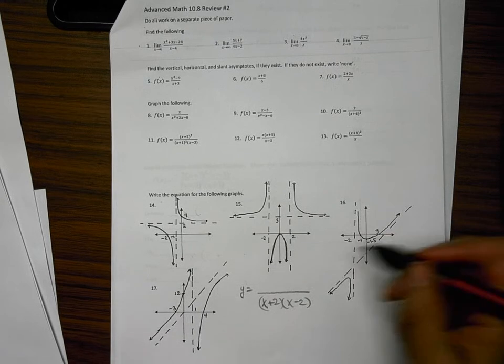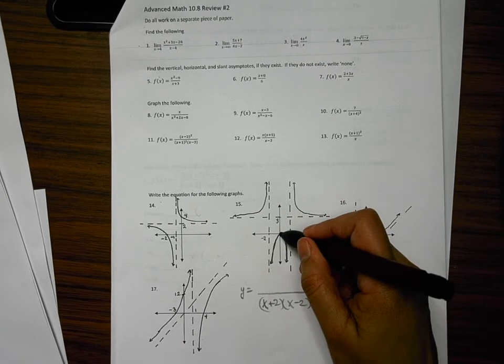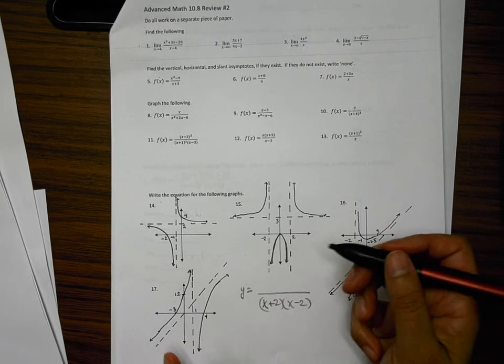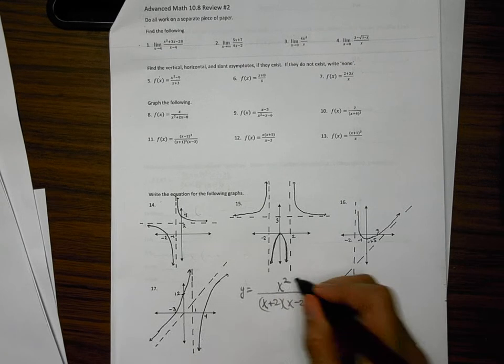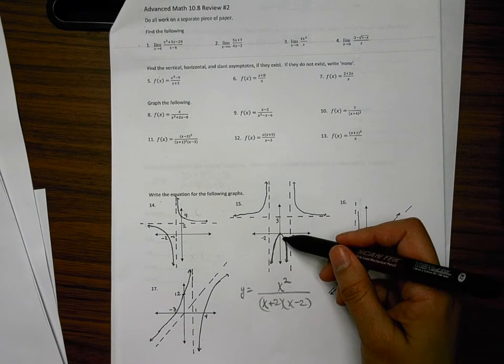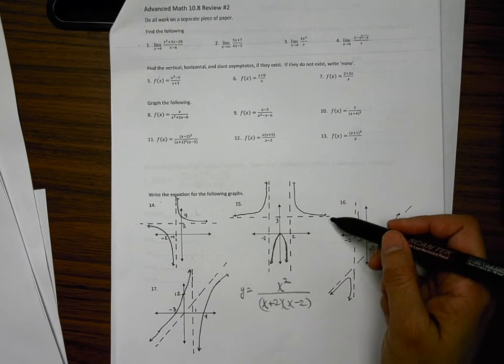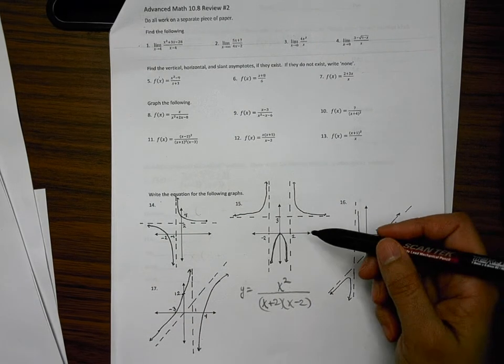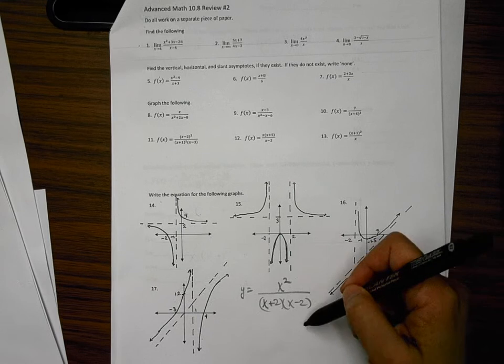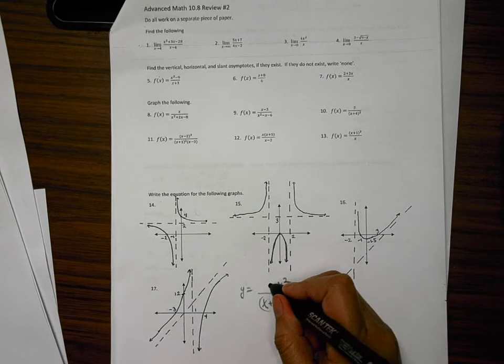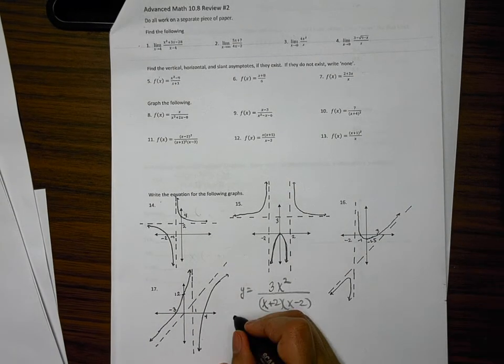Oh, there's no holes. X-intercept, it's 1, but it's a bounce, so it's at 0. x minus 0 is just x, and it's squared because of the bounce. And the horizontal asymptote is 3, which means it should be the same degree top and bottom, which it is, which means I need a leading coefficient of 3, so I put my 3 in there, and that is the answer.